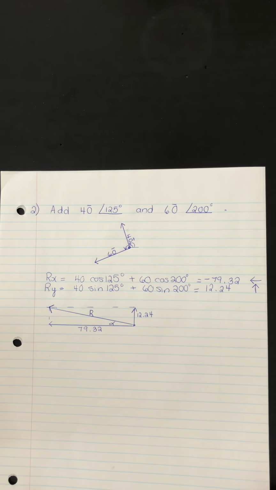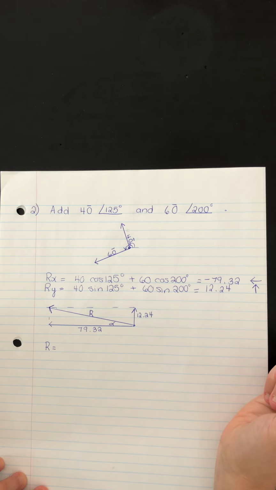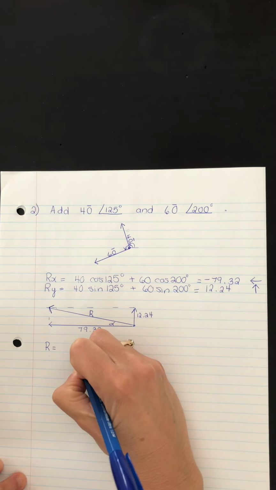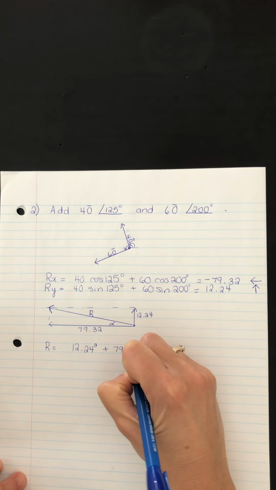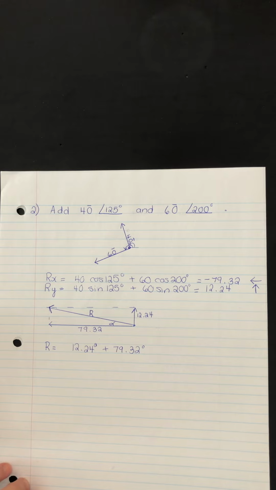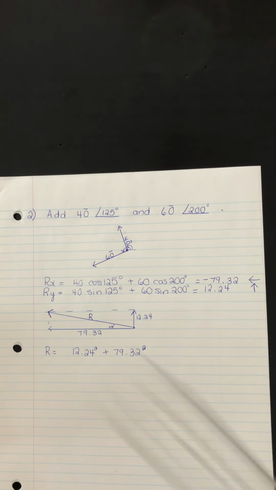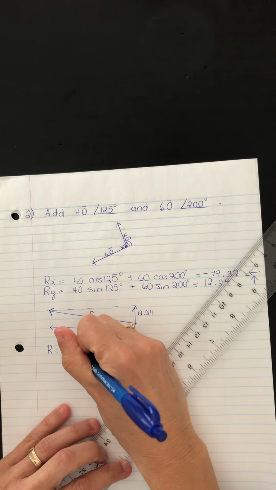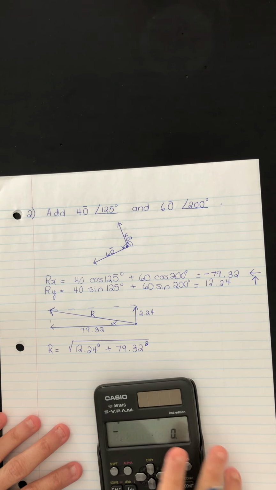Okay, so we can make our calculation now for R. Using the Pythagorean theorem, we're going to do the square root of 12.24 squared plus 79.32 squared. That looks like degrees. Okay. So we're going to work that out first with our calculator.